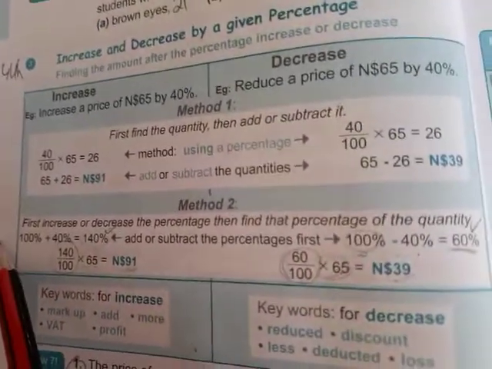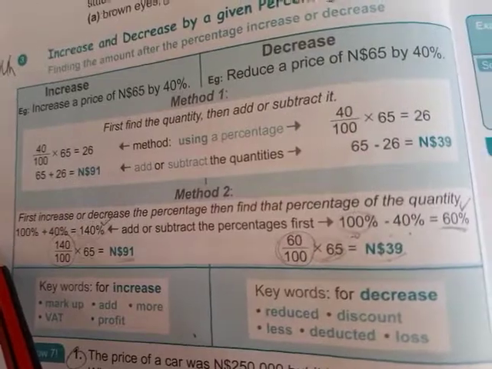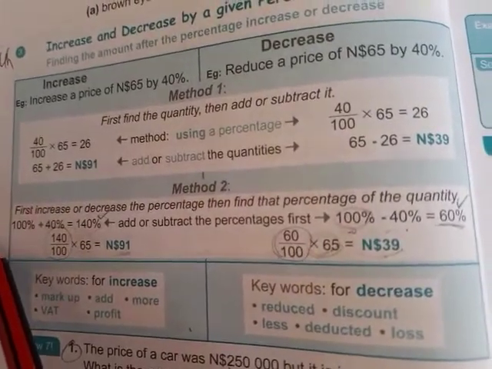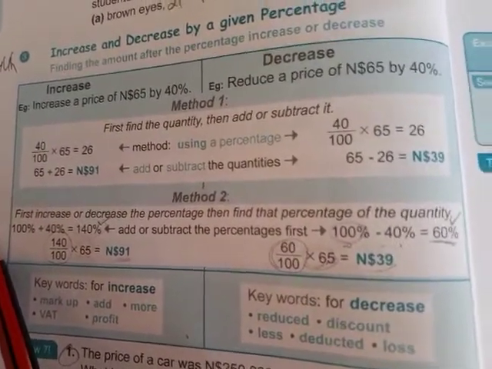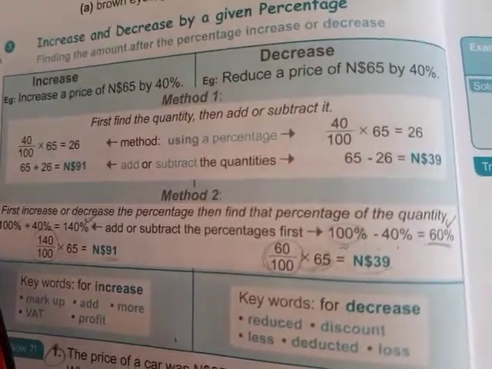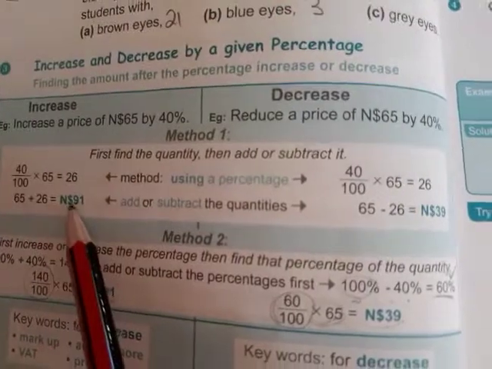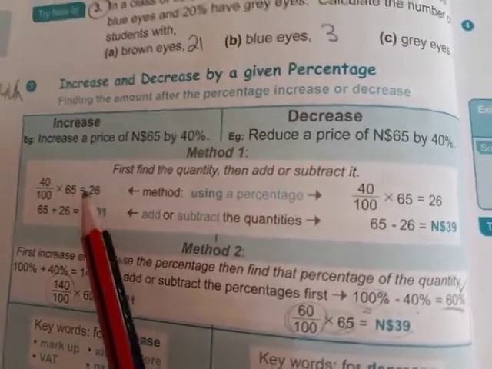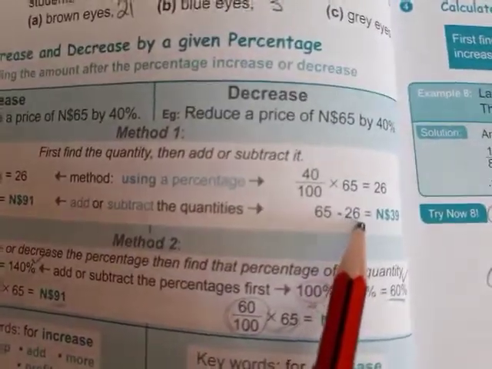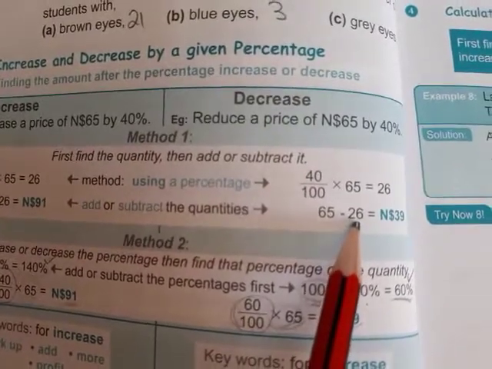So please feel free to use this method. I will anyway explain that method also when we do reverse percentages. But for now, I find that this makes a bit more sense, people. It is clearer in your mind if you add or if you subtract the specific amounts.